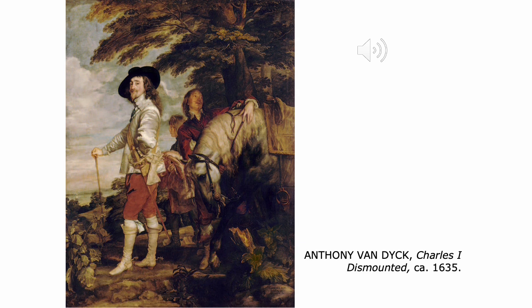This is a portrait by Anthony Van Dyke. It's called Charles the First Dismounted. It was done in 1635. Van Dyke is very skillful at creating portraiture that flatters the subject.